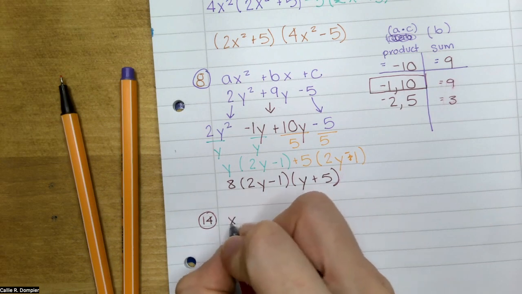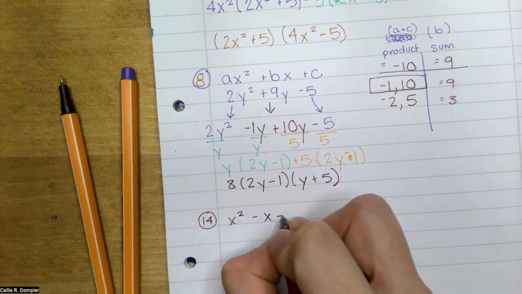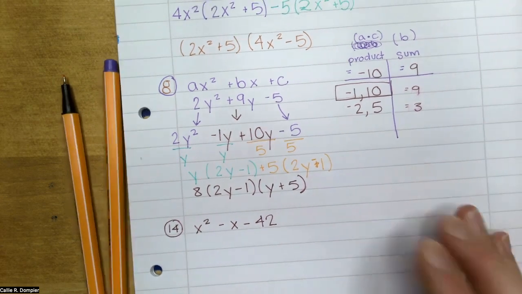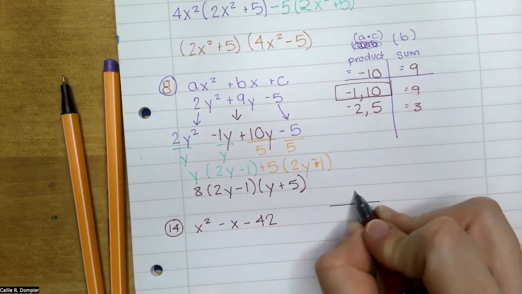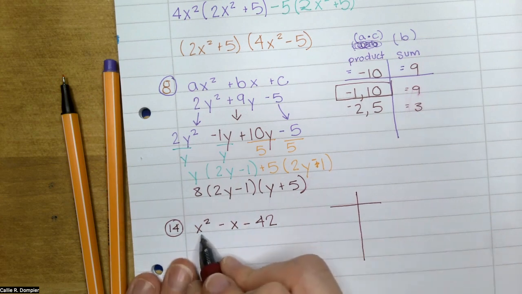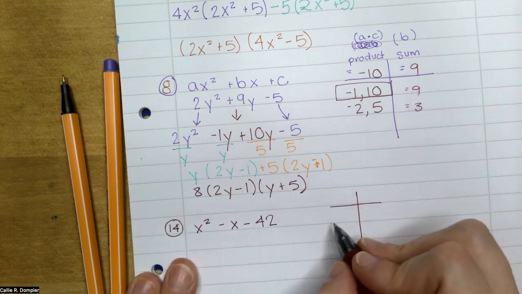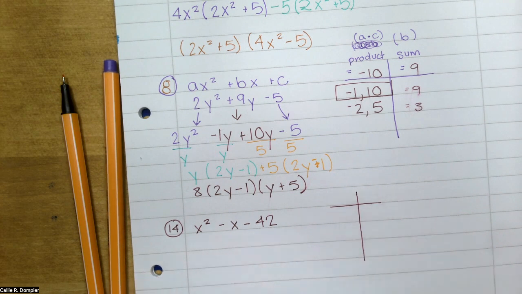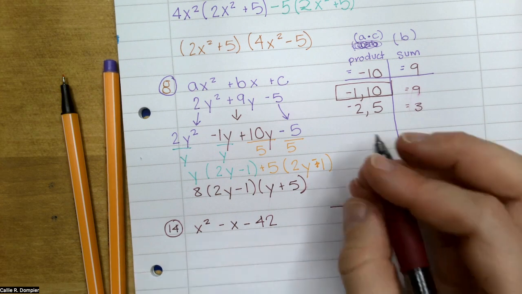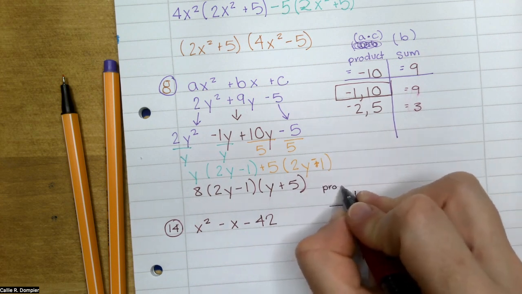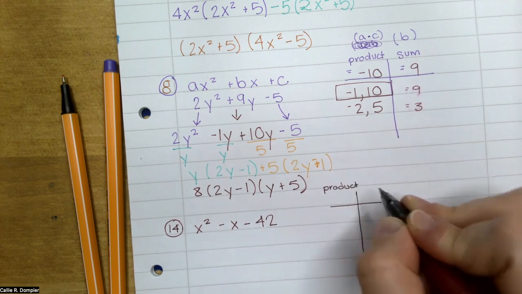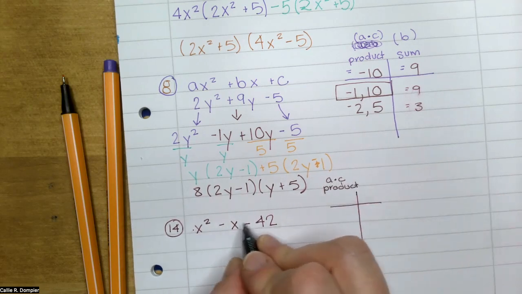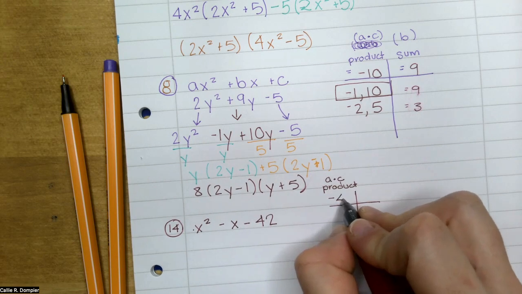14 has x squared minus x minus 42. Here we're going to do the reverse FOIL method. So you want to list all the factors of that one, which is just x times x, right? I don't like the reverse FOIL method. I'm just going to say this is the product of A times C. 1 and -42 is just -42.